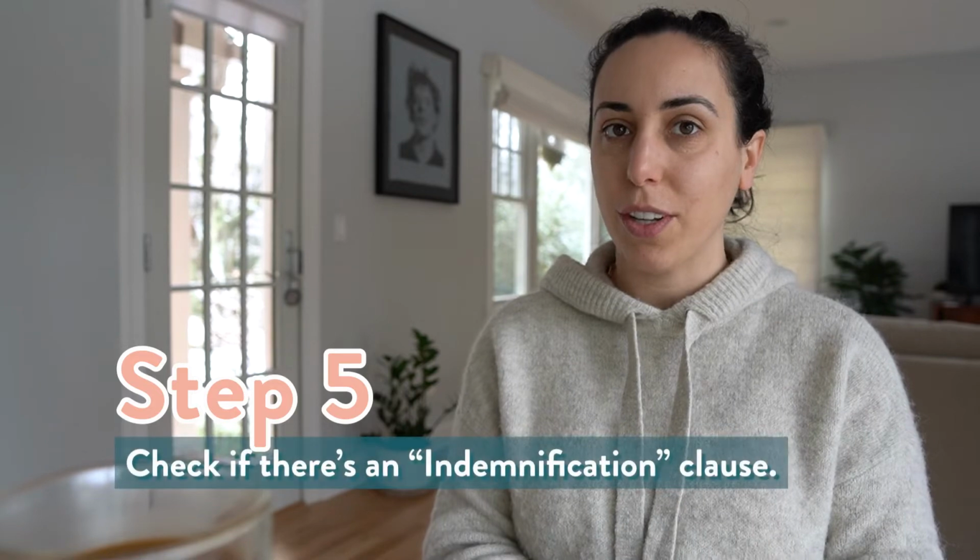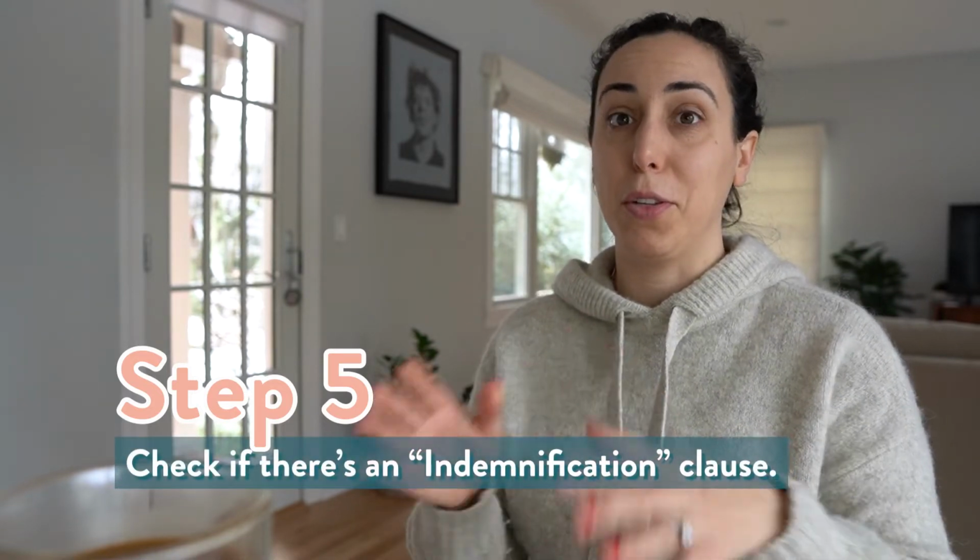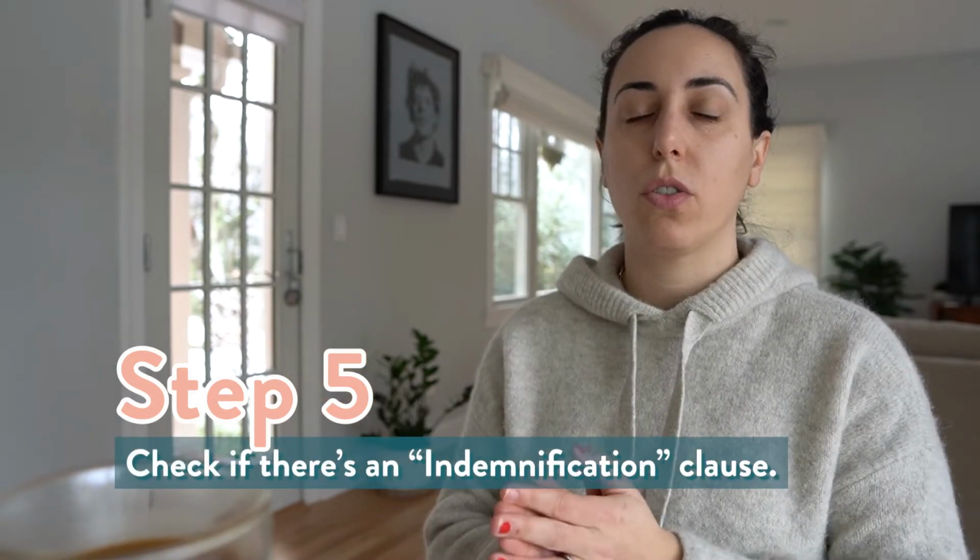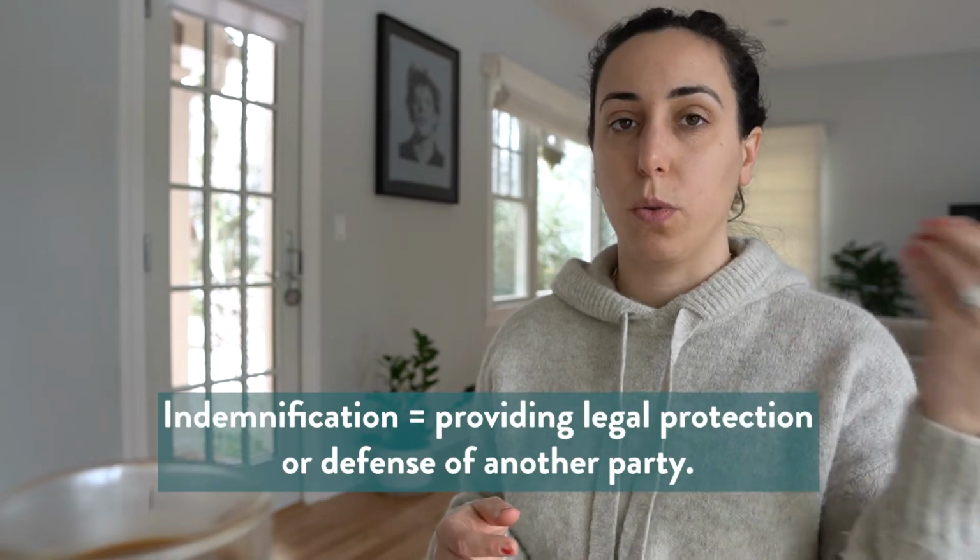The fifth thing I want you to look for is whether there's an indemnification clause and who exactly needs to indemnify whom. Indemnification is essentially a fancy legal term for when you have to provide legal protection or defense of another party. What that means is that if there was a disagreement and there was a lawsuit, and a third party sued one of you, and there was an indemnification clause saying that you had to provide legal protection for the other person that you're entering into the contract with, that's an important thing to know.